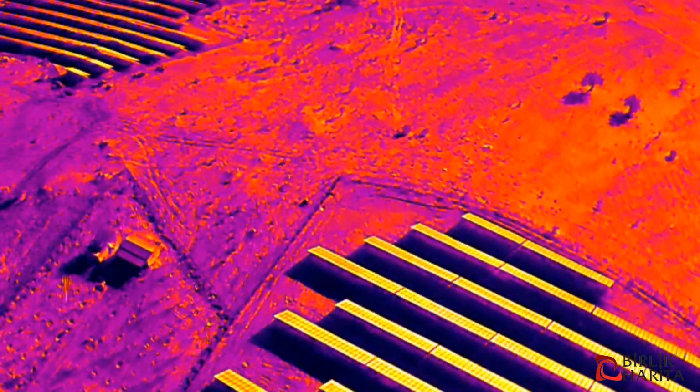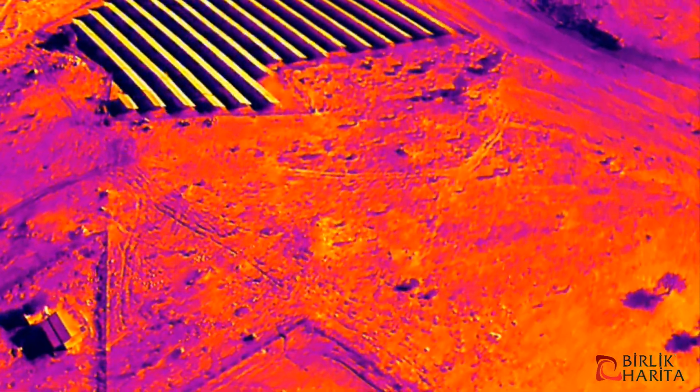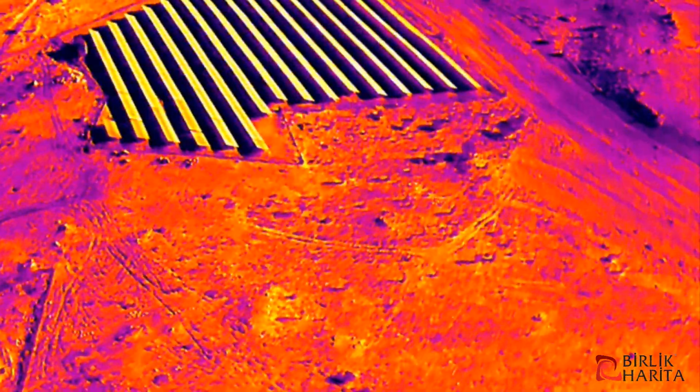Generally, established solar panel fields sometimes experience production losses of 40% to 60%. Our solutions ensure that solar panel fields operate at maximum performance.